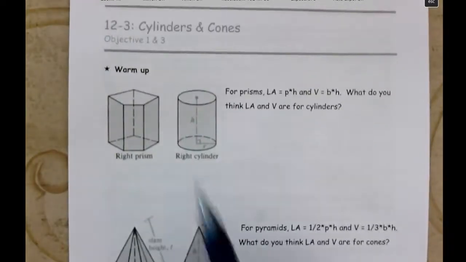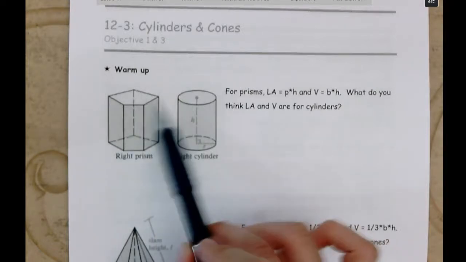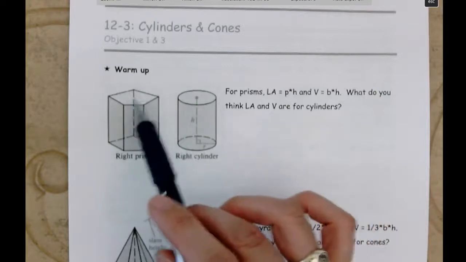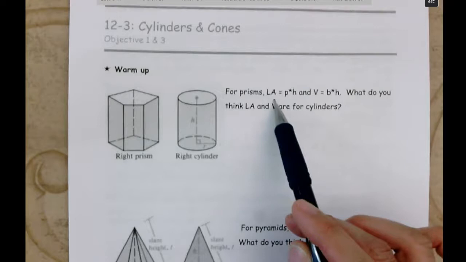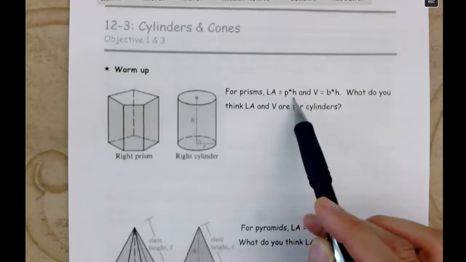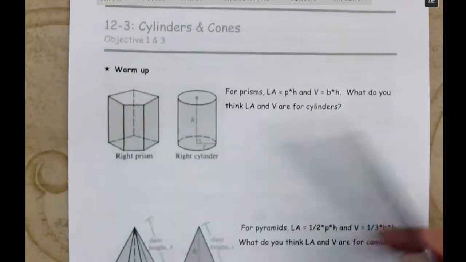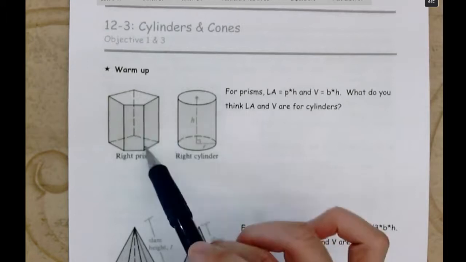Okay, so this is some kind of, what is it? 1, 2, 3 pentagon, right? Doesn't matter, hexagon, or equilateral triangle, whatever it is. For a prism, the lateral area is perimeter times height, right? Perimeter times height. And volume is base area times height.